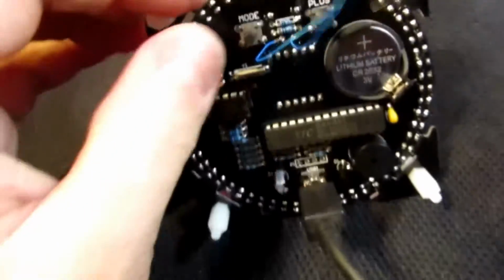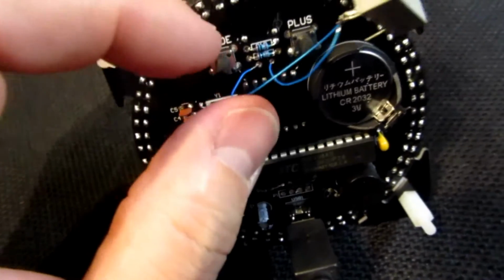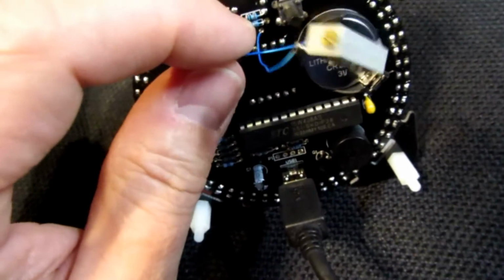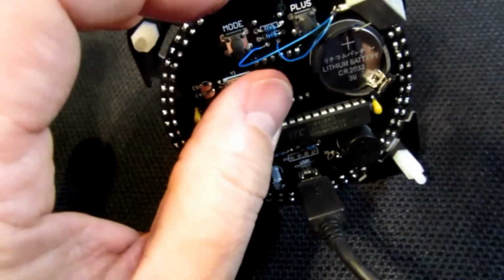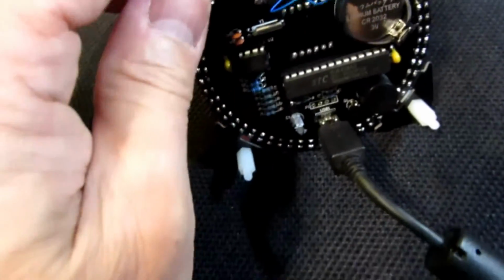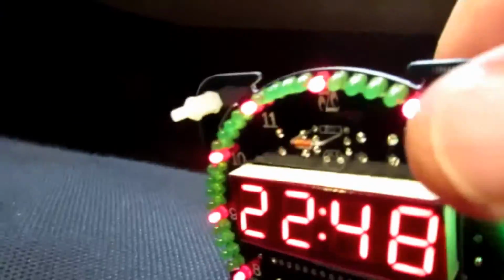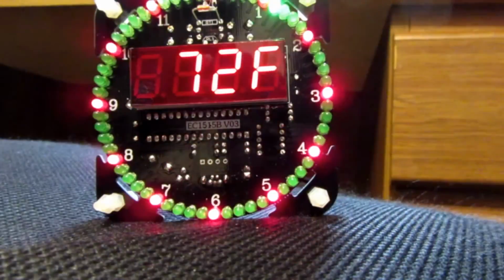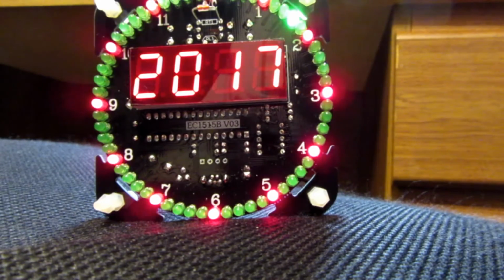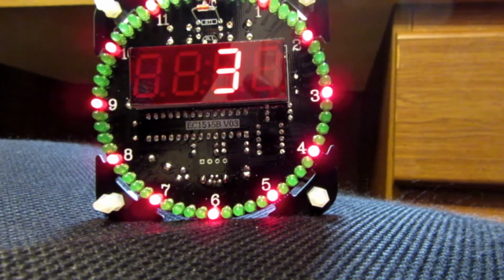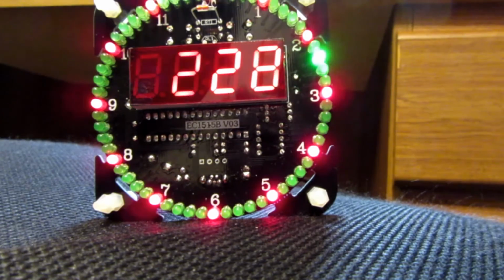So what I've got right now is the photocells taken off the board, and I have a 100K trim pot wired in that position and adjusted to some value that's mid-range. It's probably in the ballpark of 50K, and so it's substituting for that in the circuit. So the clock is running here, and you can see that it's fairly bright.